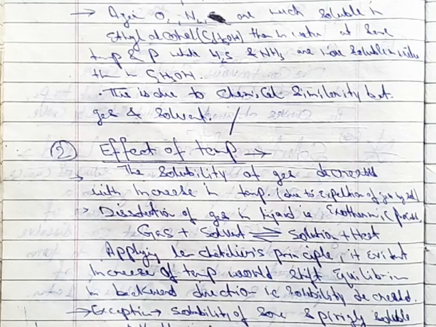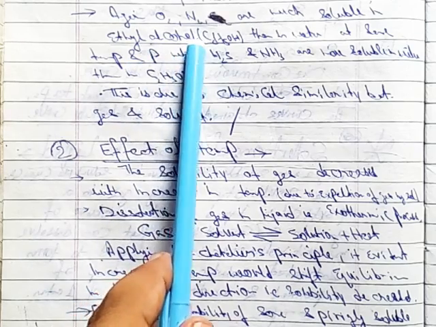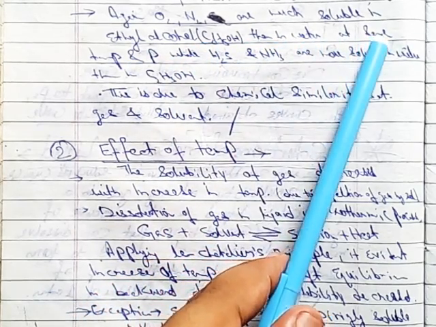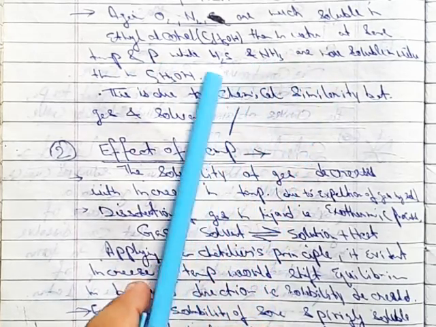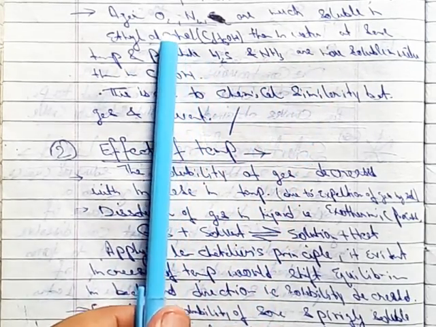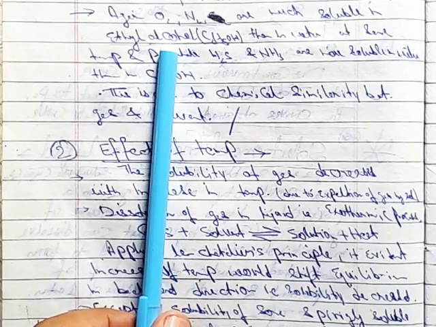So, let's begin with the factors affecting solubility of gas in liquids. We have seen that O2 and N2 are much more soluble in ethyl alcohol than in water. I have given you the reason: O2 and N2 are non-polar molecules and ethyl alcohol is also non-polar.